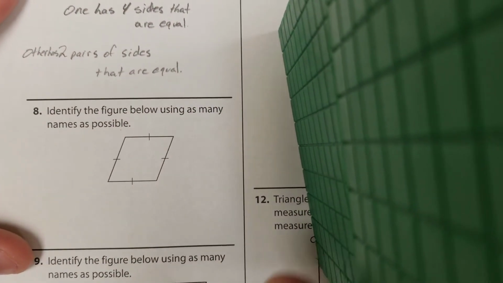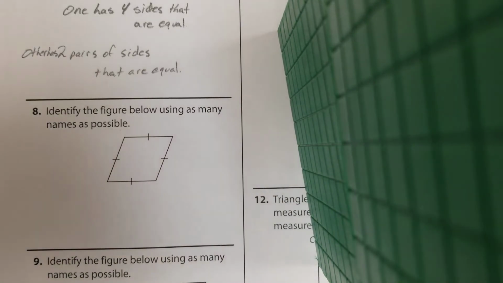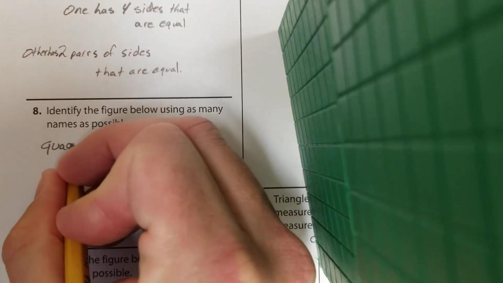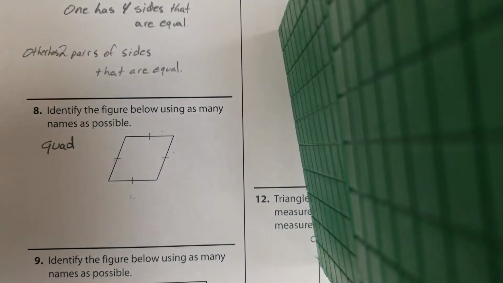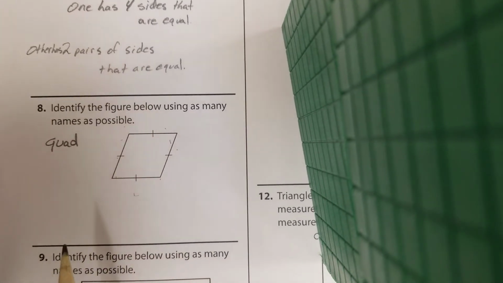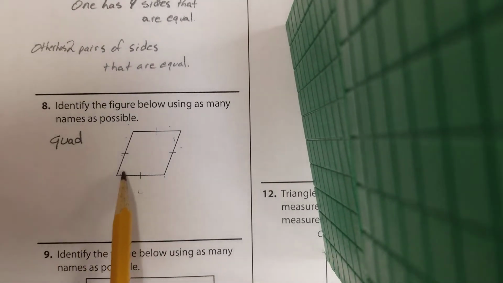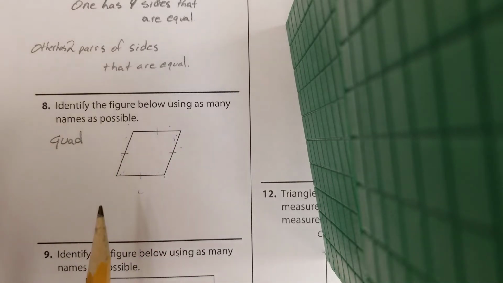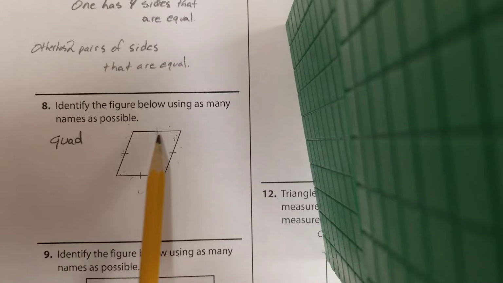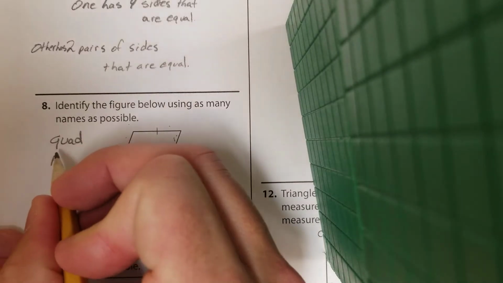Alright, so this one we have to look at it and identify as many names as possible. Well, one, it has 4 straight line sides, so it is a quad. Is it a square? Square has to have 4 right angles. No, it's not. Is it a rectangle? It has to have 4 right angles. No, it's not. Is it a rhombus? 4 equal sides. Yes, it is a rhombus. All those sides are equal.